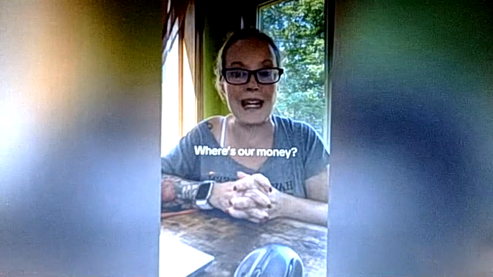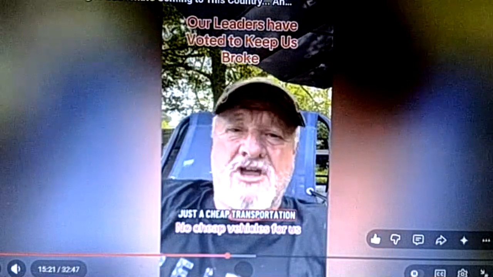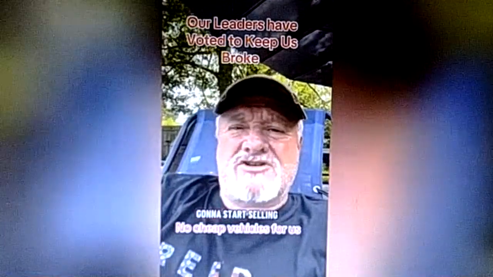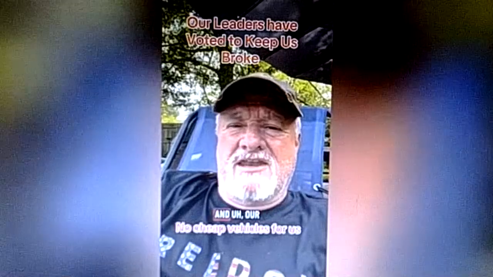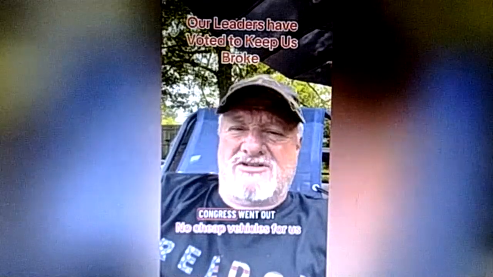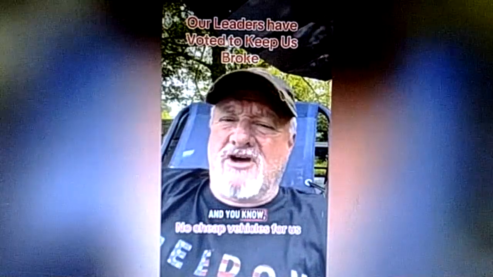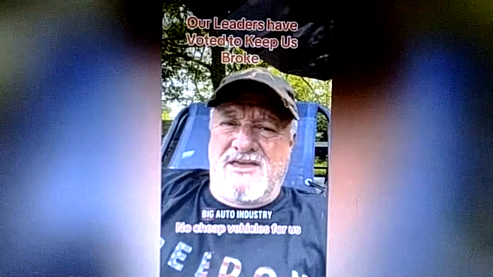Man, you should see what you're spending. Brand new truck for $8,000. That's what they run in China, and they were going to start selling them over here. And our Congress went out of its way to pass a bill and block any of these little trucks or vehicles from coming over here. And you know it's because our big auto industry here lobbied them.